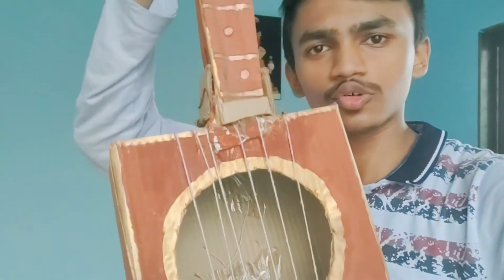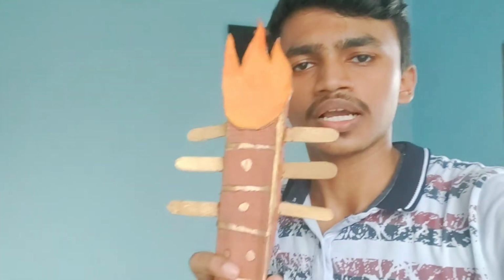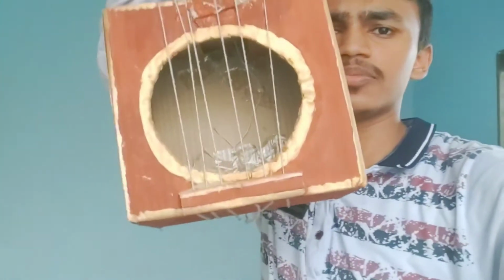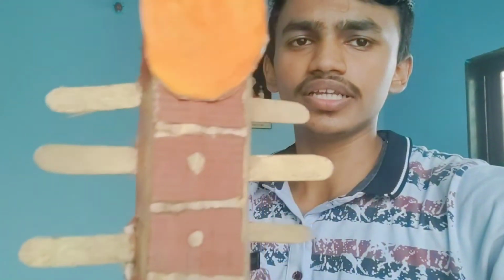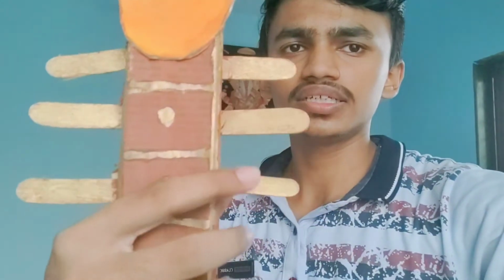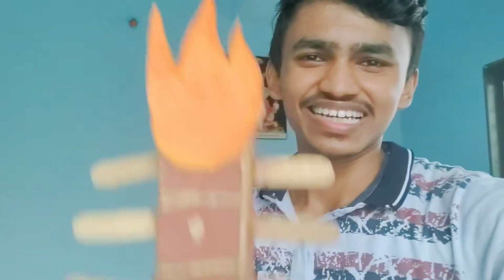It's the same process. This is a cardboard box, and this is newspaper, and these are ice cream sticks, and this fancy part is made using paper. So it was the third thing I made in my childhood.